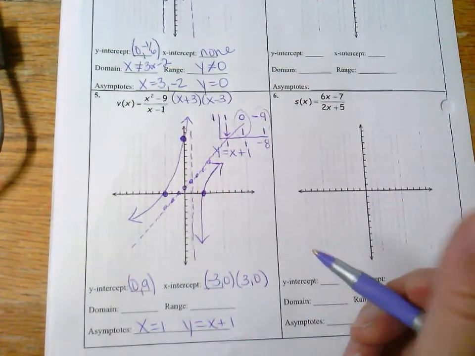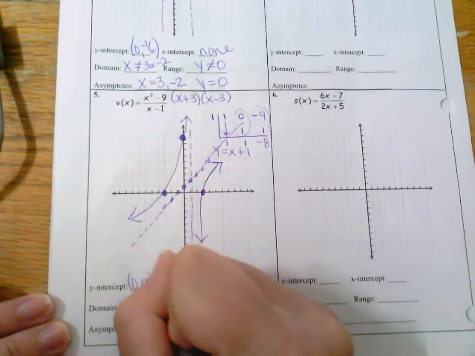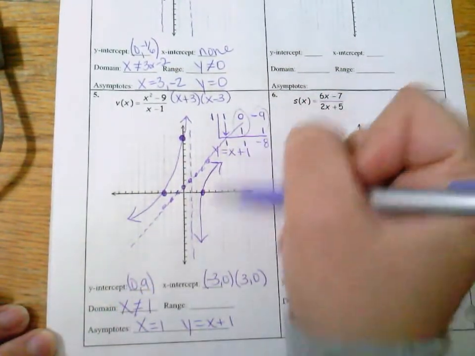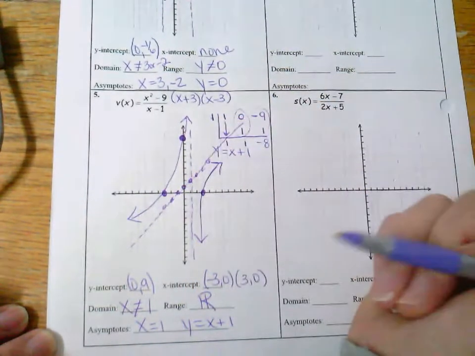So the domain, again, is just what our vertical asymptote says: x cannot be 1. And our range is actually all real numbers. So when there's a slant asymptote, it's all real numbers.